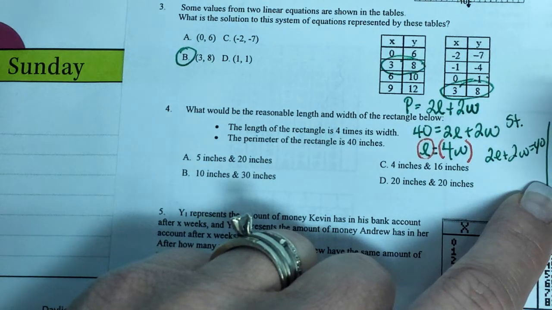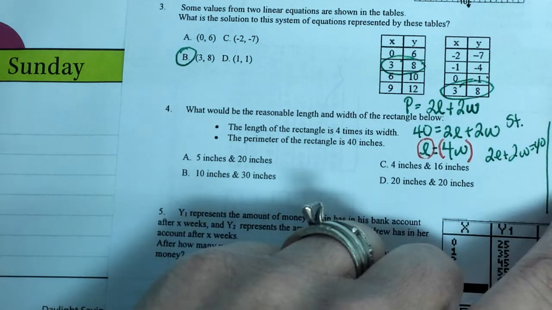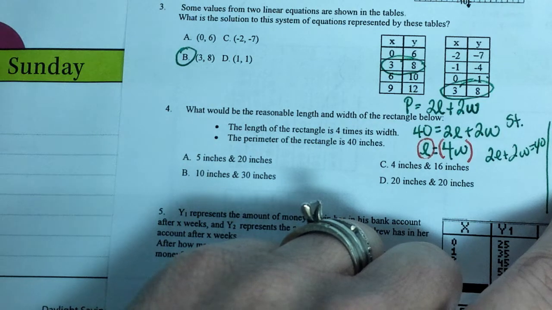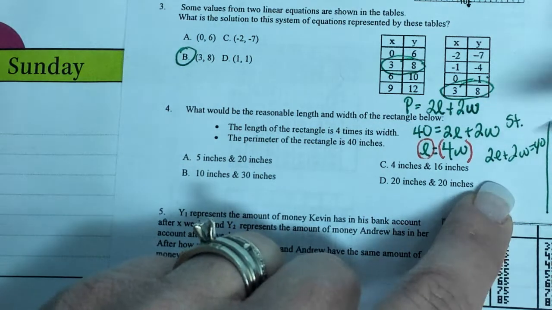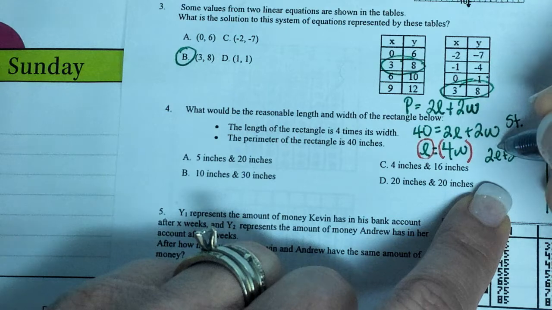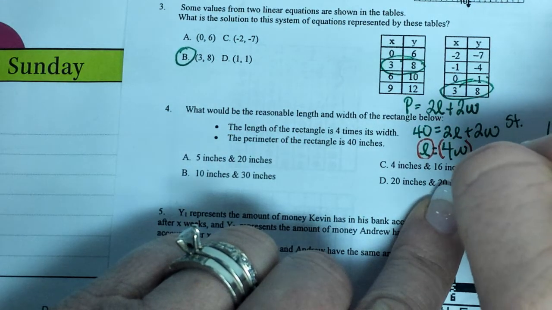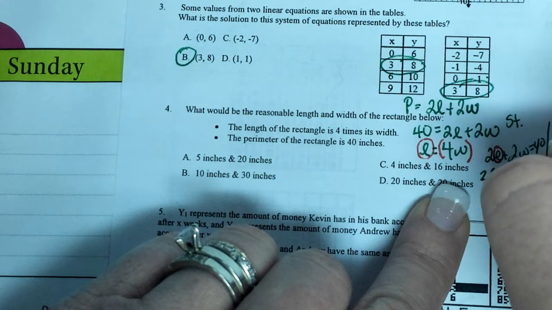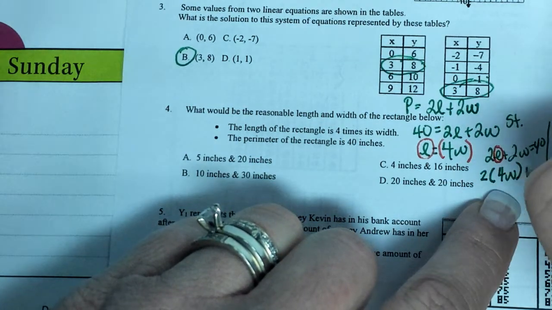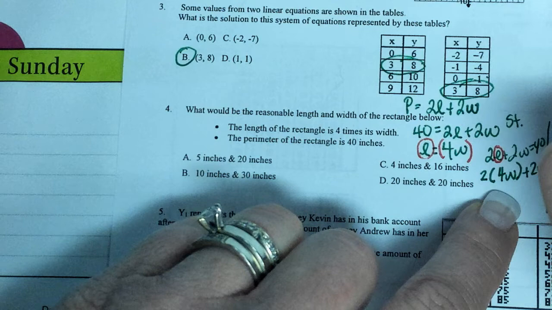And then I have L equals 4W for the solved. And then again, my 2L plus 2W equals 40. So this is what I'm going to be replacing, the L. So when I rewrite it, I'm going to have 2 times 4W, because that's the value of my L, plus 2W equals 40.